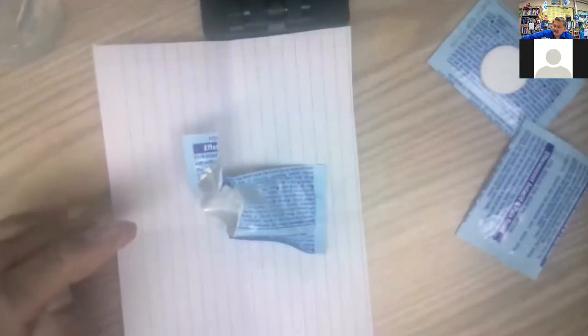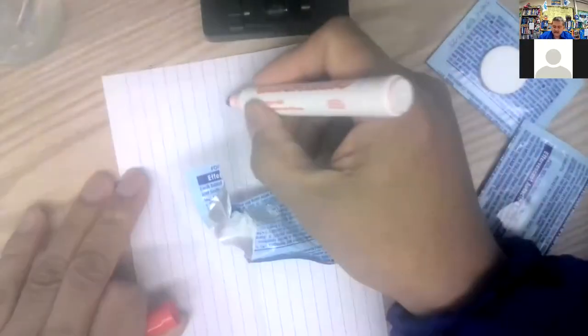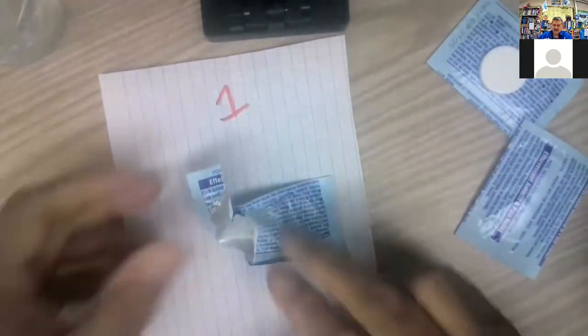So that's my ones. And so let's see. Go ahead and mark them. And put more on this. Okay, close that up so that I try to keep the powder. I'll do a 2 and a 3. With the 2s and the 3s, I can do it in the package, right? So let's crunch it out.